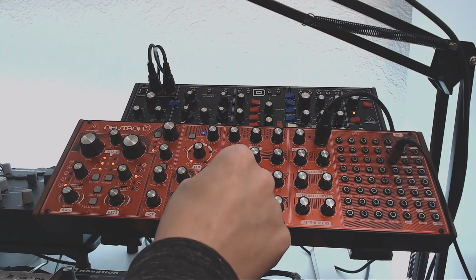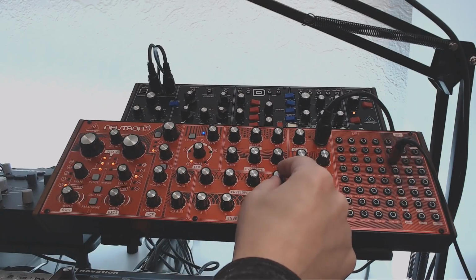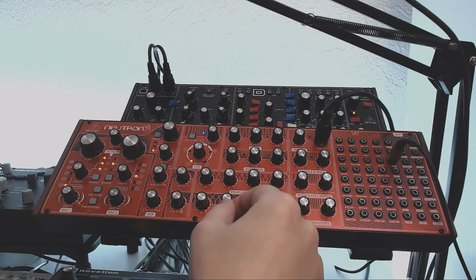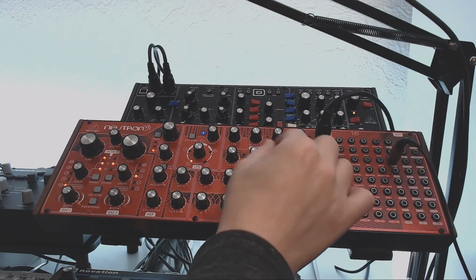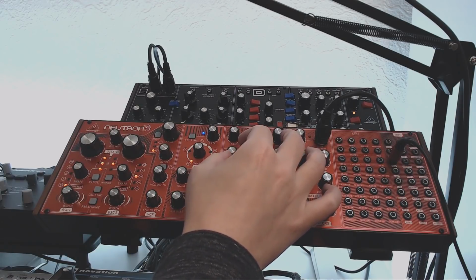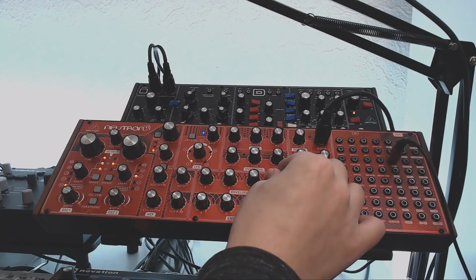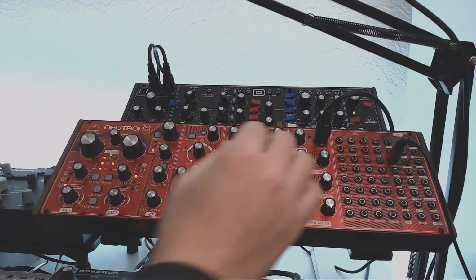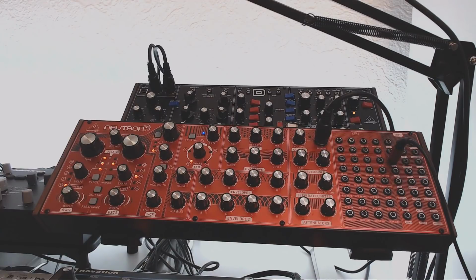So at this point I would say the kick could be a bit longer, so add some release. Maybe some drive to make it a bit louder. Okay, now we could try to find a frequency that we want to boost.